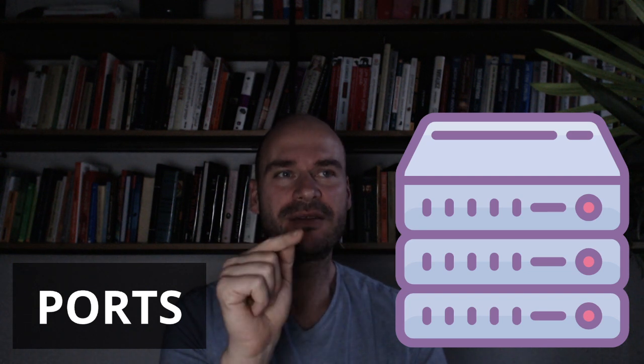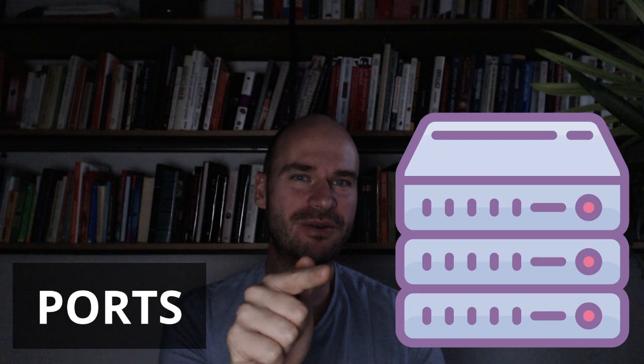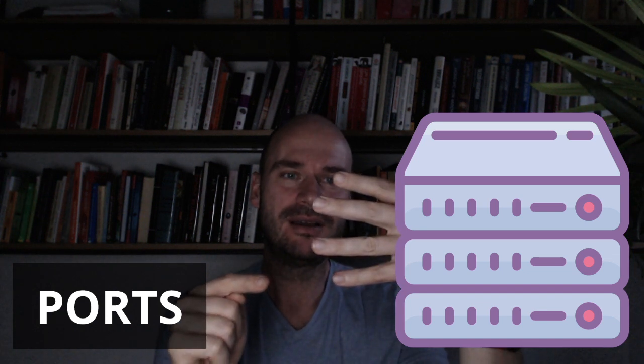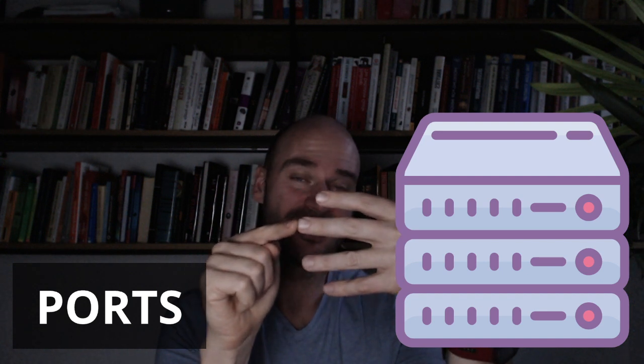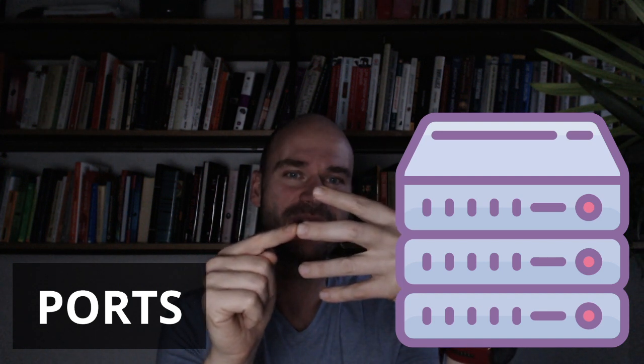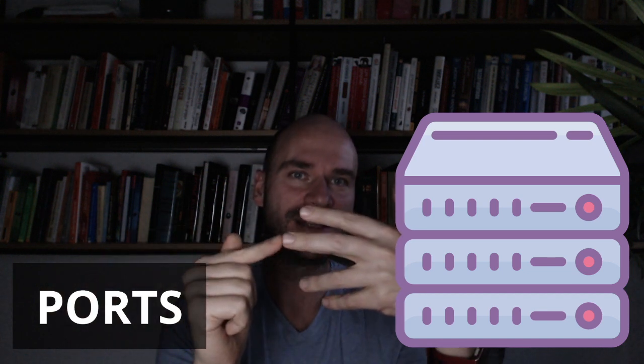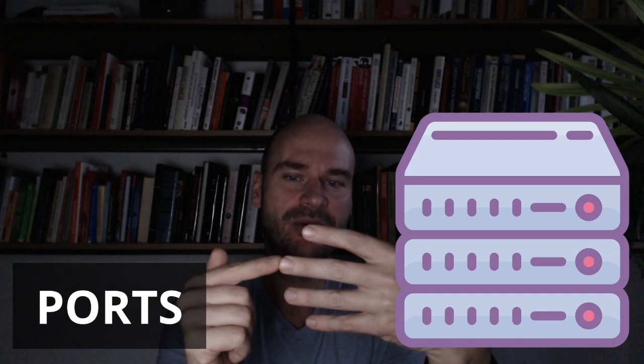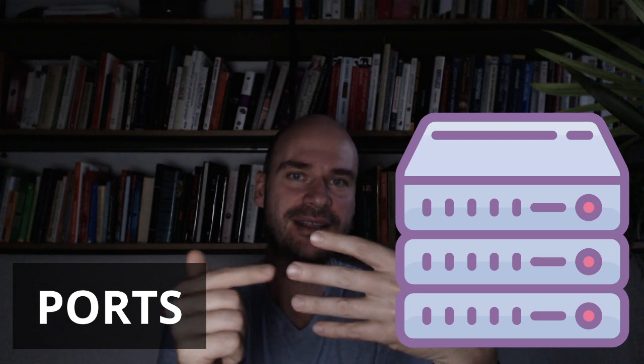So if your browser wants to connect to a web server with HTTP, it will send a message to this web server, and in the message it will tell that, hey, I'm sending this message to port 80. And on the server, there will be port 80 open, so to say. So it's accepting requests on port 80, and your message can just go right in. But if your browser for whatever reason would try to send a message to port 85 and not 80, then probably it wouldn't get an answer.